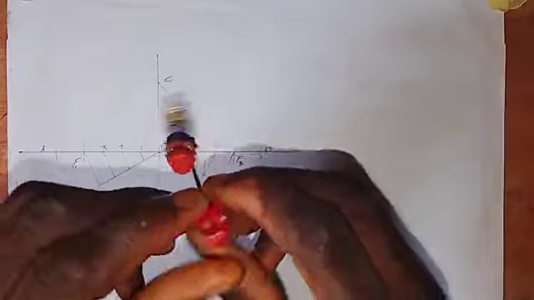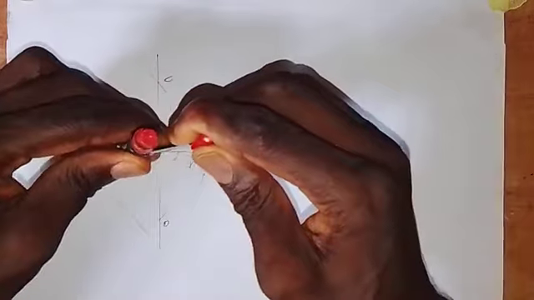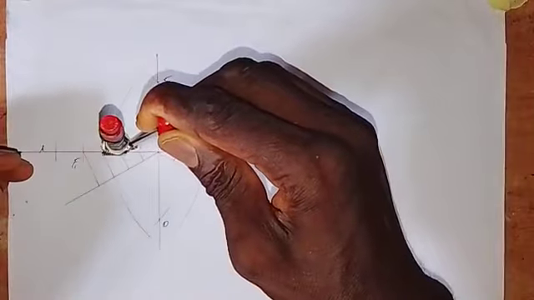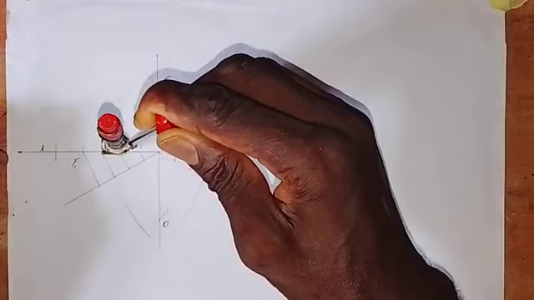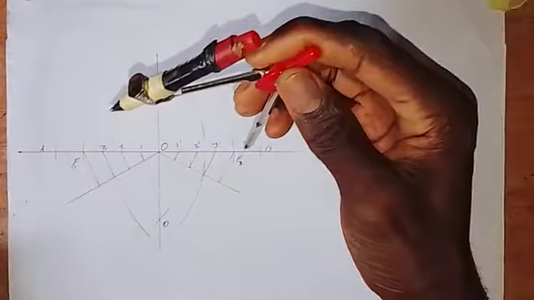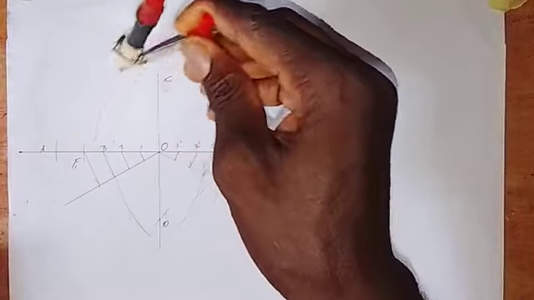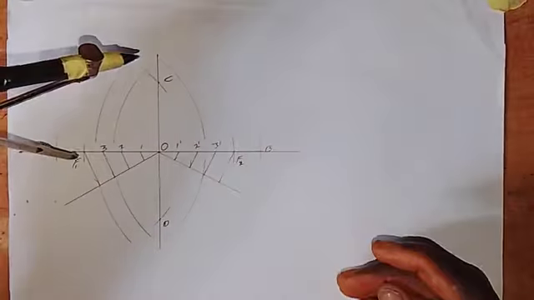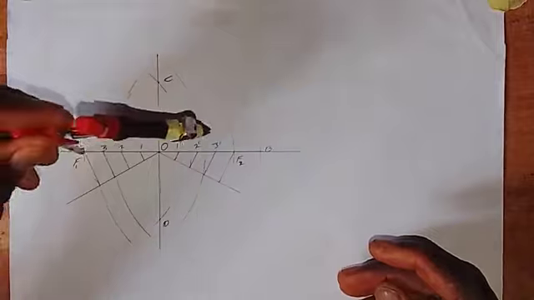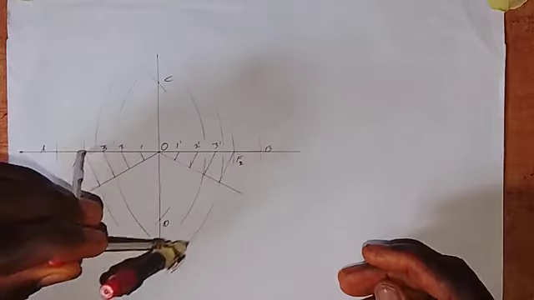All right, next, from B again to point 2, from B to 2 on the left side, we take this distance like this. Then raise it up, put the midpoint at F2, draw an arc up and an arc down here. Then we take it to F1, draw an arc here like this, and then an arc down here.